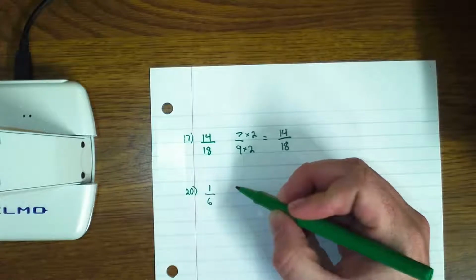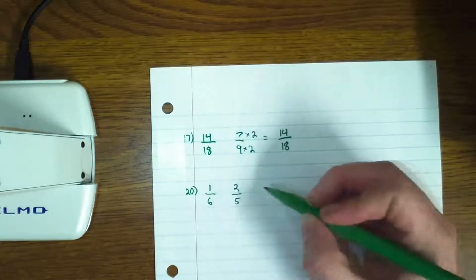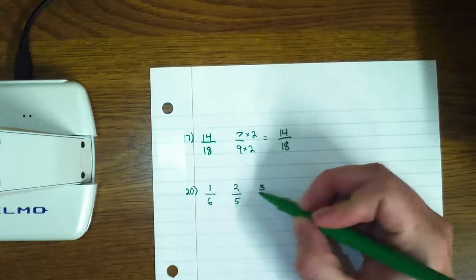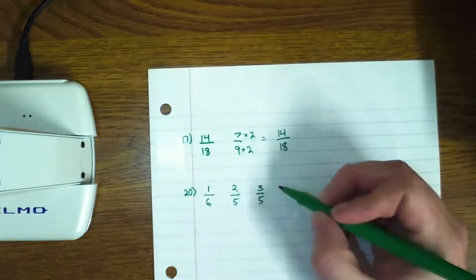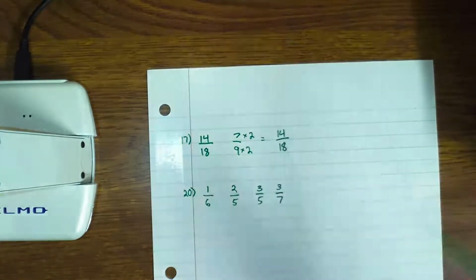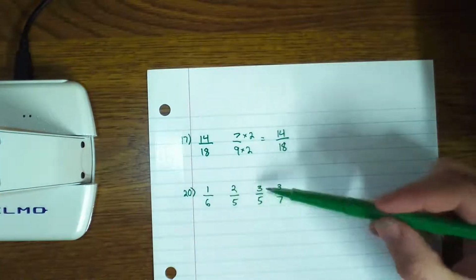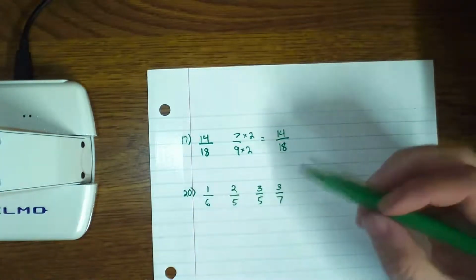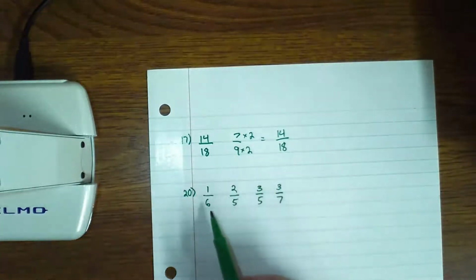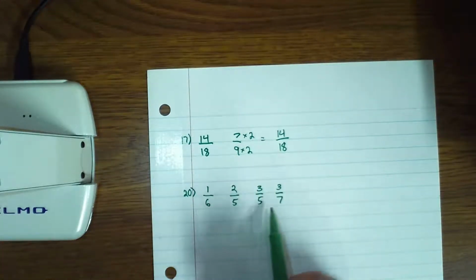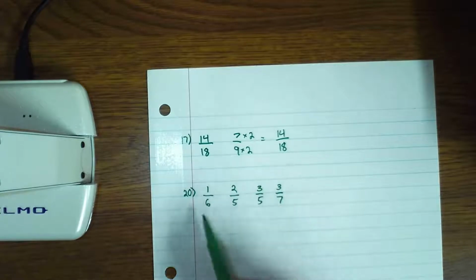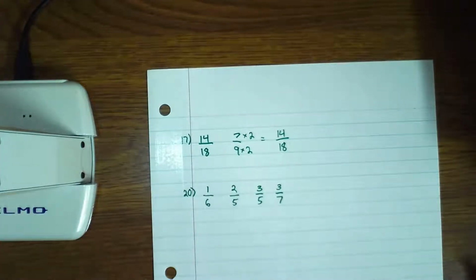1/6, 2/5, 3/5, and 3/7. There's some common sense we could use here. We can see which ones are less than half and which one is obviously greater than half. But if we wanted to work it out as fractions, we would need to find an LCD, which is the least common denominator, if you remember from what you did last year.